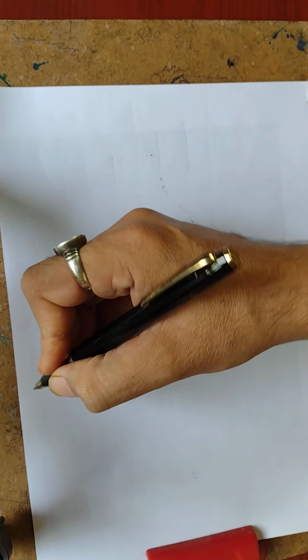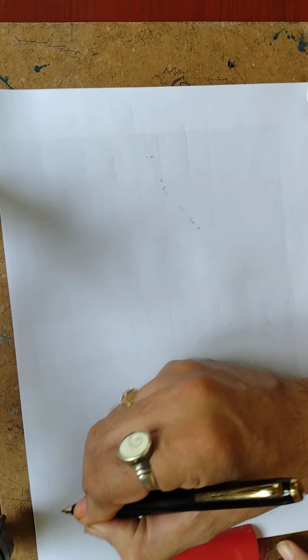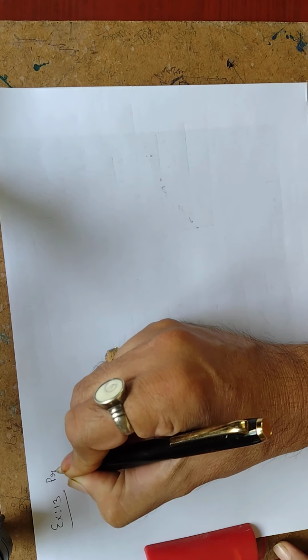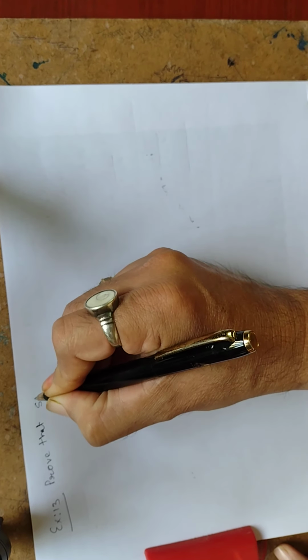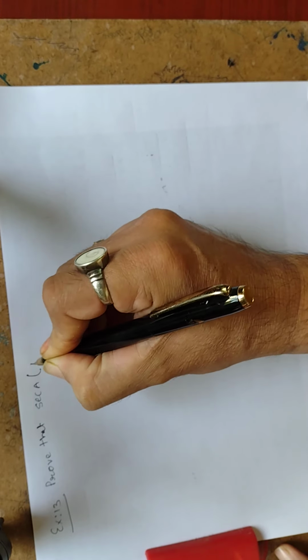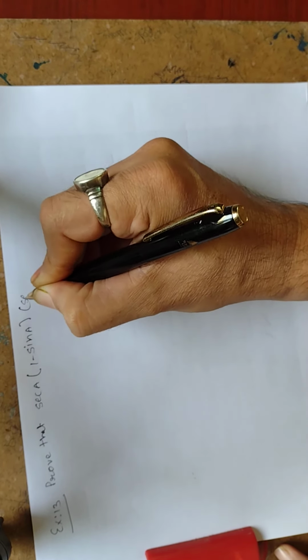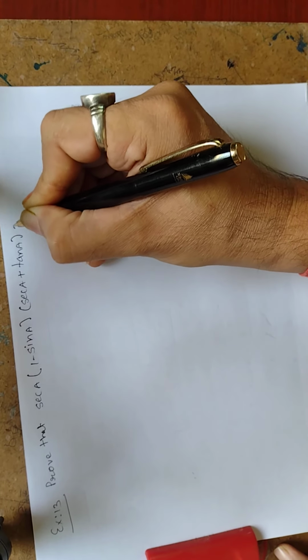Good morning, students. Now we will see example 13 here. Example 13 is: prove that sec A (1 minus sin A)(sec A plus tan A) equals 1. Now we have to prove it here.